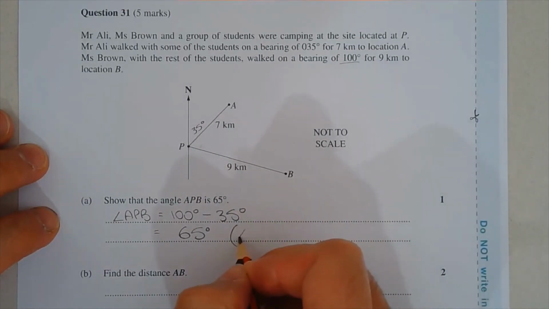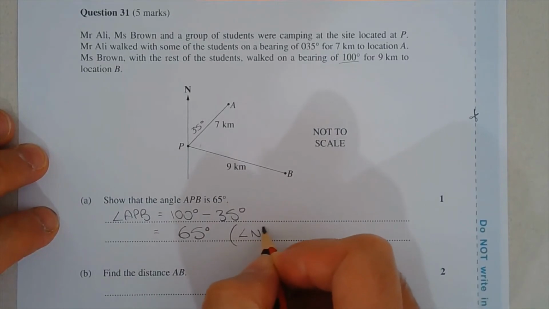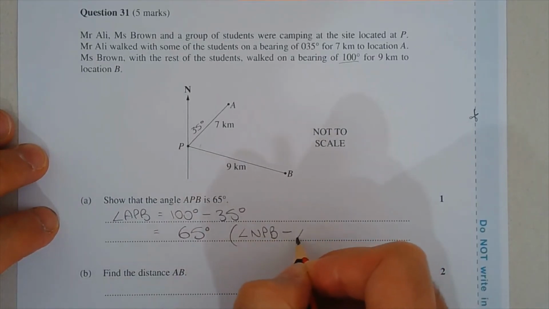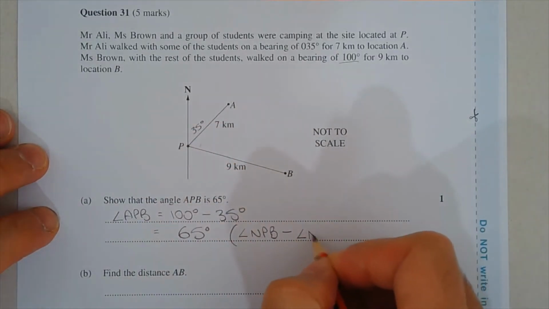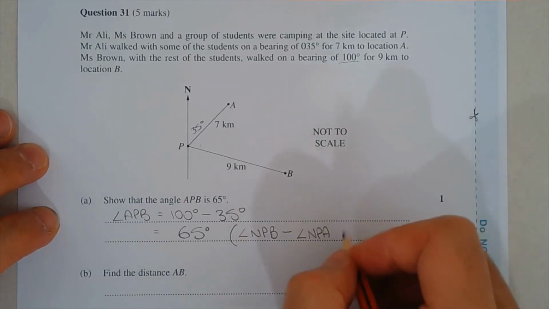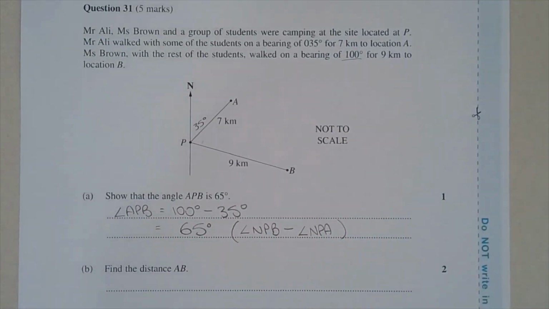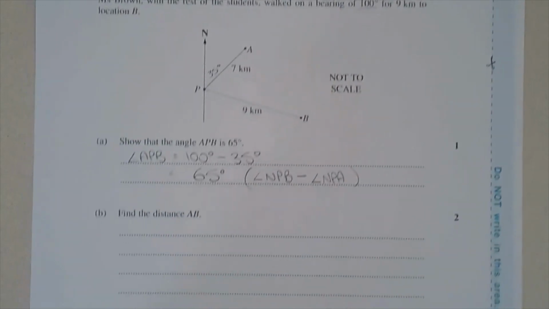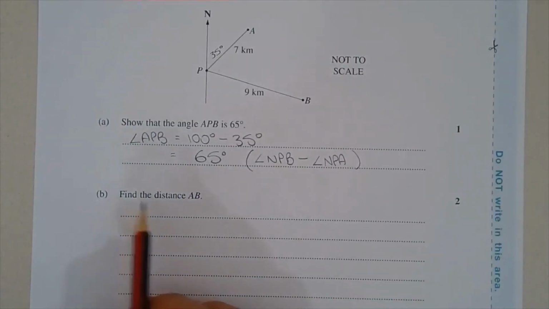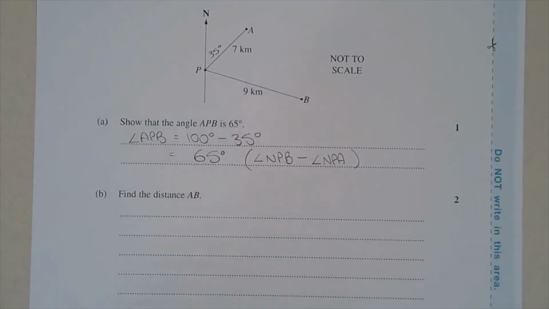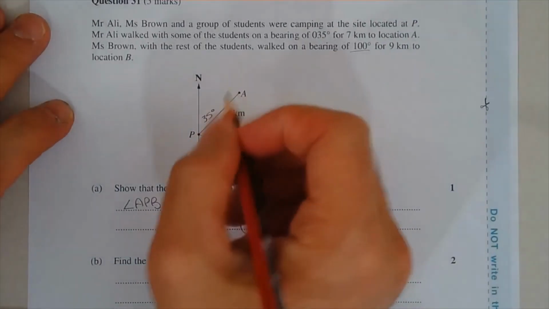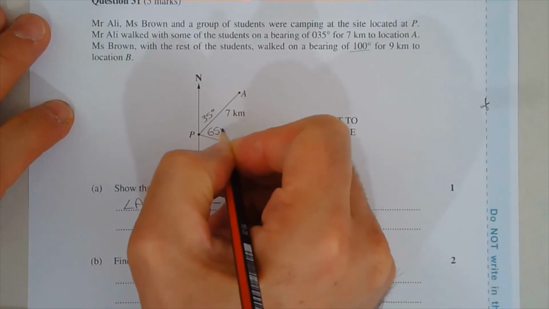we could say that's angle NPB minus angle NPA as our reason. All right. Now, part B, find the distance AB. Just before we do that, I might just mark in the 65 degrees there.